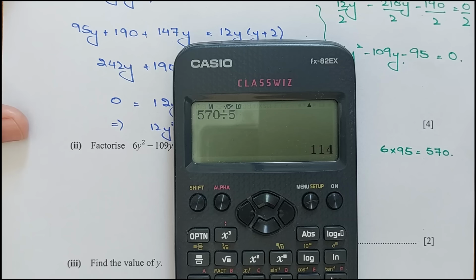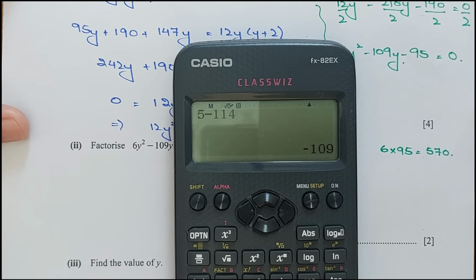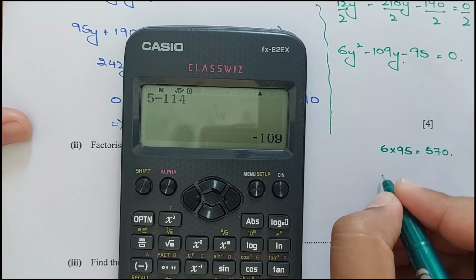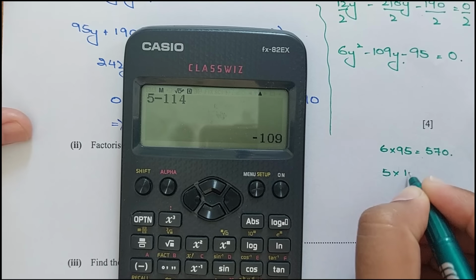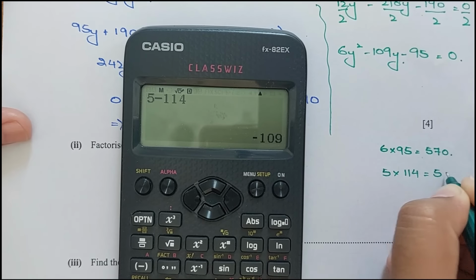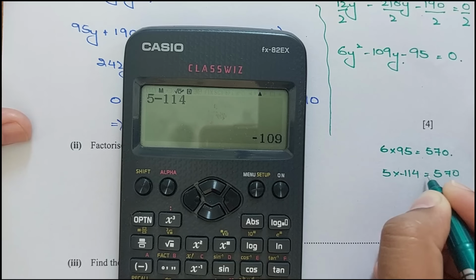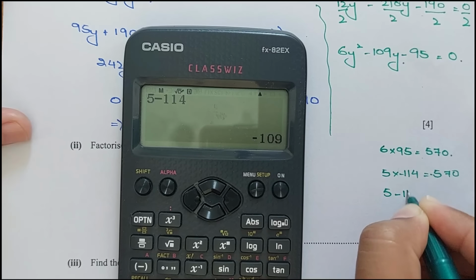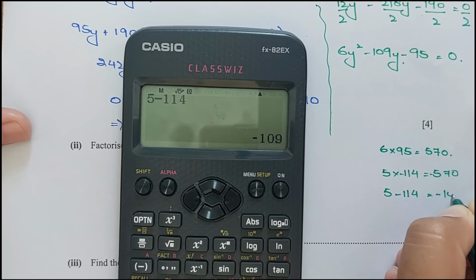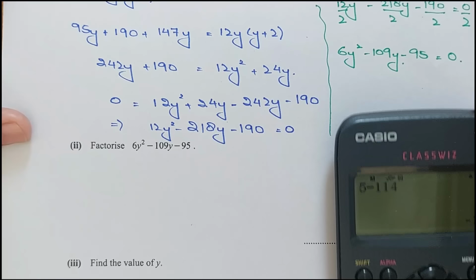570 divided by 4 is not divisible. 570 divided by 5, 5 times 114 is 570, and 114 minus 5 is 109. Yes, we got the factors. 5 times 114 is 570, and this is with negative: 5 minus 114, you are getting minus 109. Let me break the middle term.